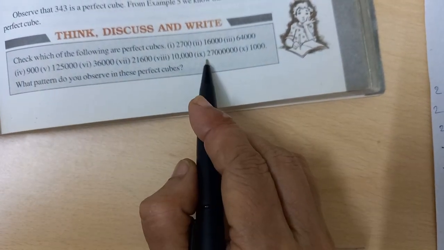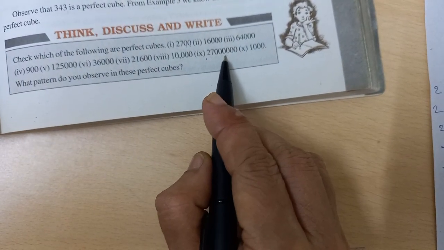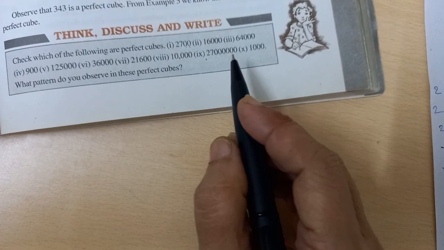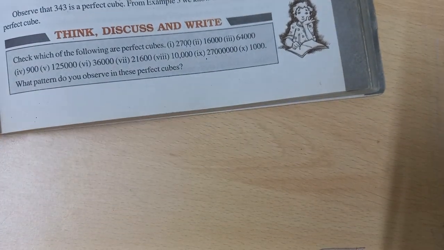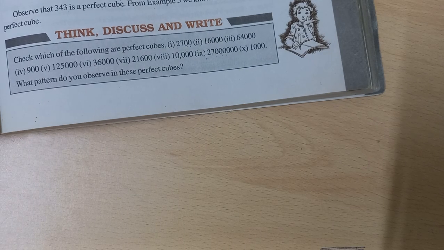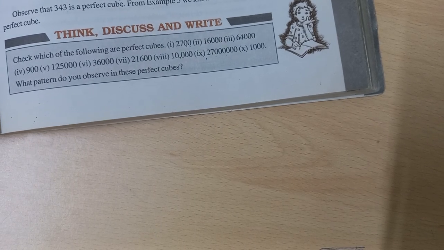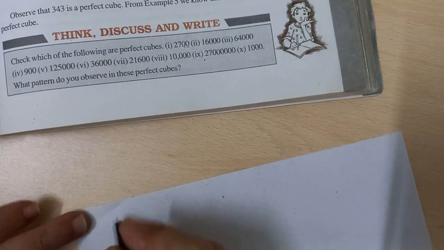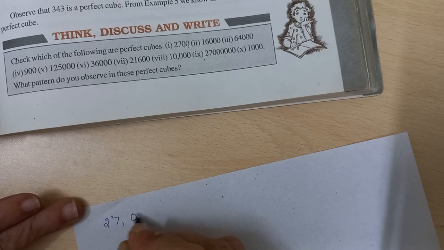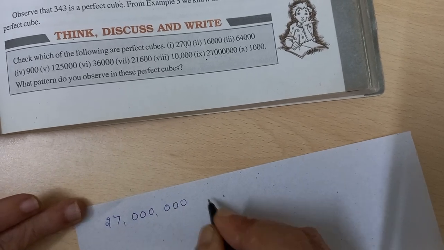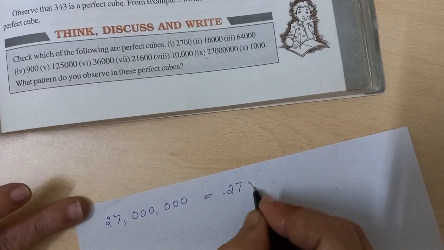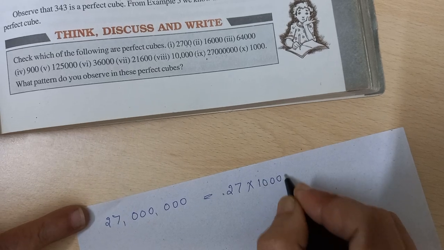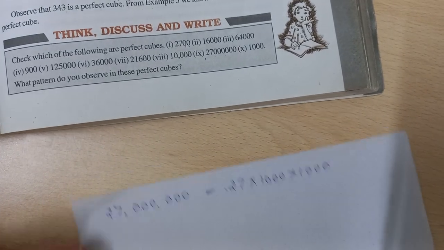Here, 27, then 1, 2, 3 zeros, 1, 2, 3 zeros. It is a perfect cube. Why? This is written as 27 into 1000 into 1000. Am I right?